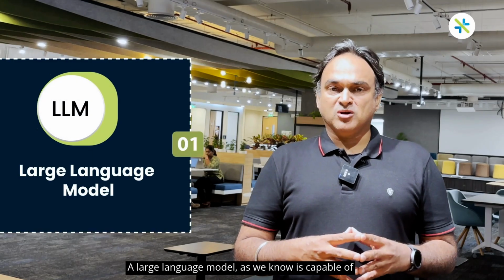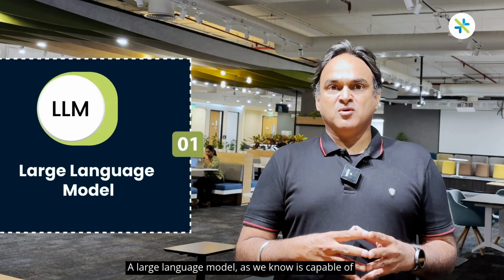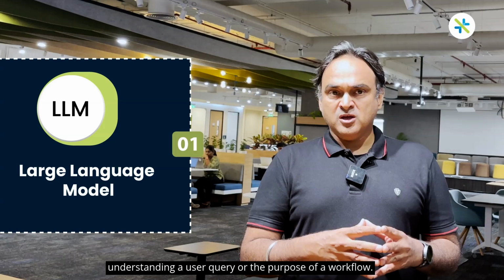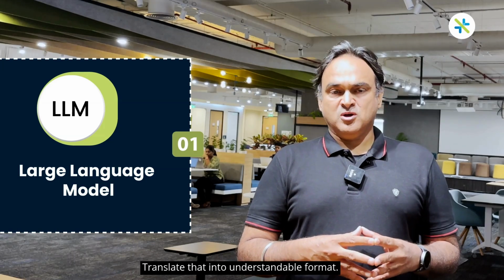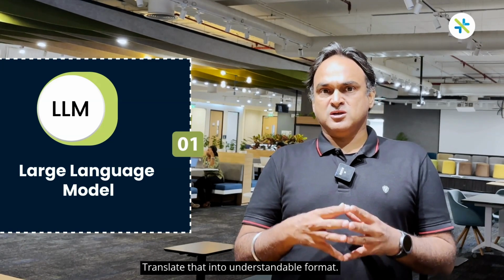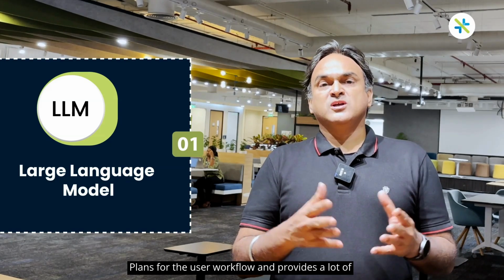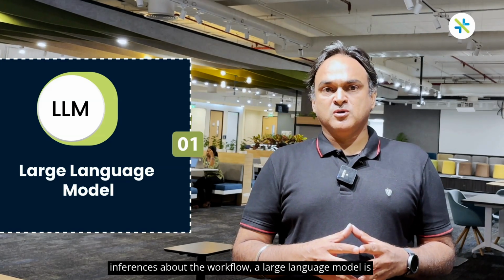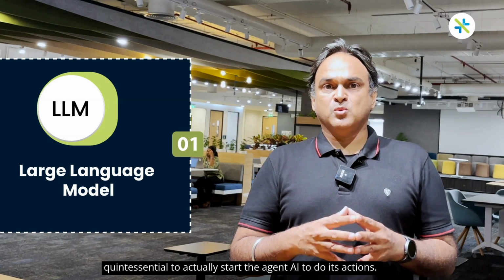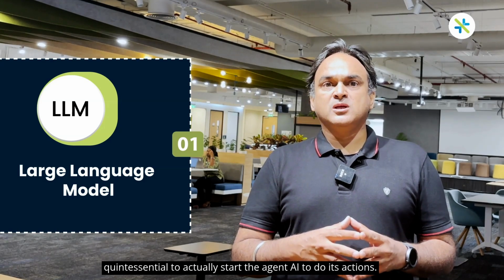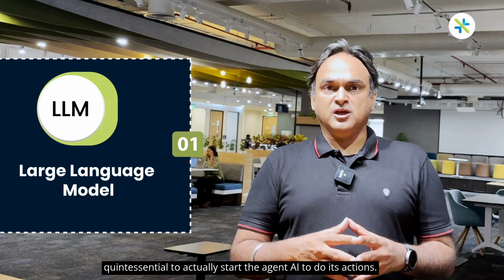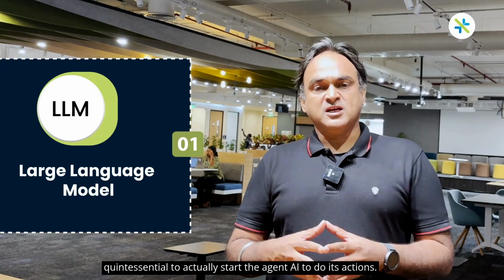A large language model, as we know, is capable of understanding a user query or the purpose of a workflow, translate that into understandable format, plans for the user workflow, and provides a lot of inferences about the workflow. A large language model is quintessential to actually start the agentic AI to do its actions.